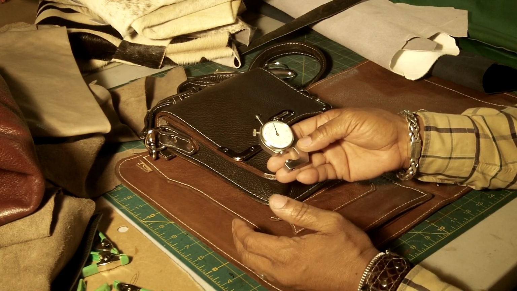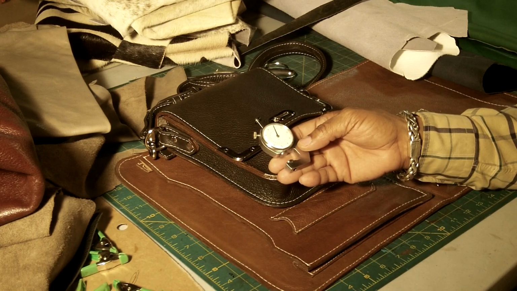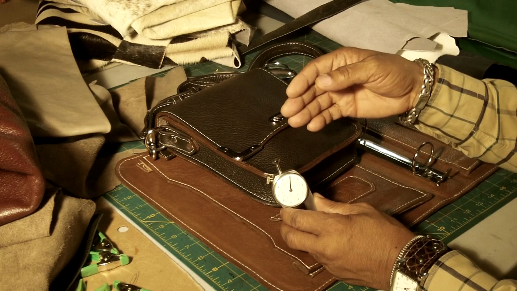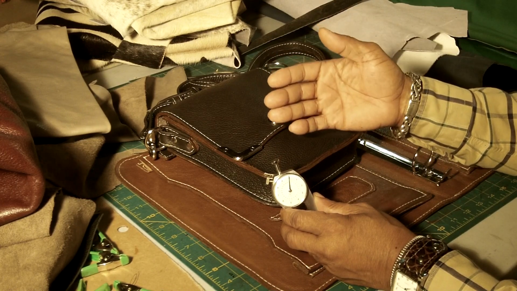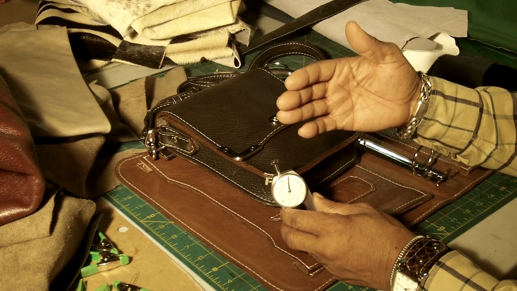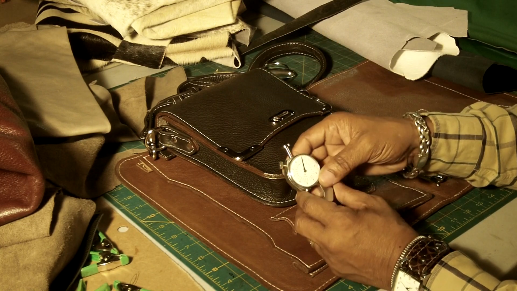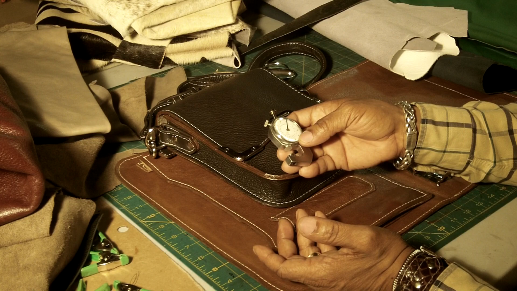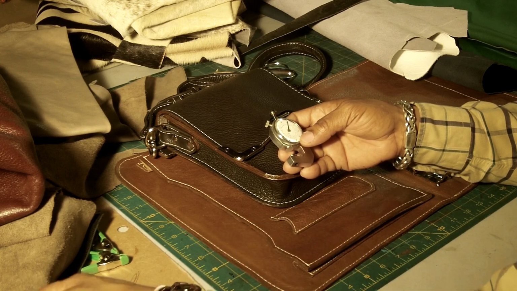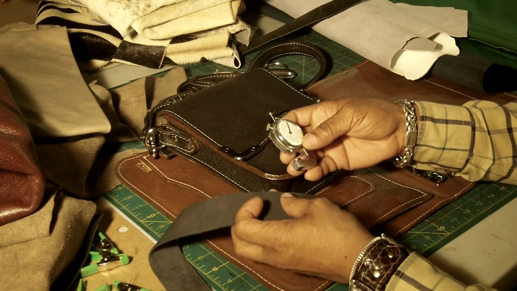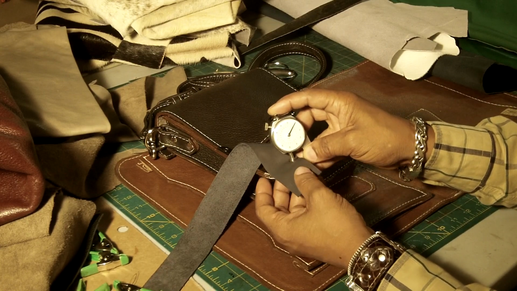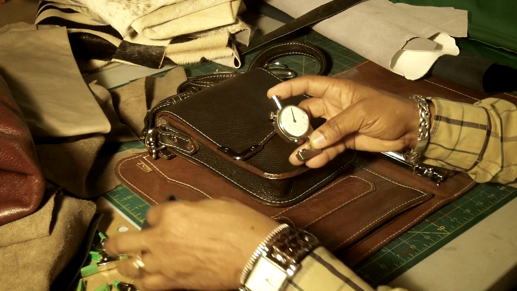I never use it, but it's good to have, because if I'm using some leather and I need to purchase more that's at least close to that thickness, I can take a measurement and I know what the thickness is. For example, this leather here is 1 ounce. Now let's take this leather.